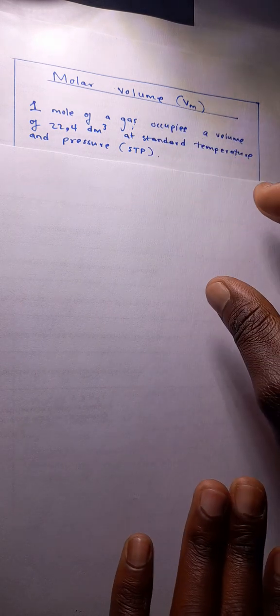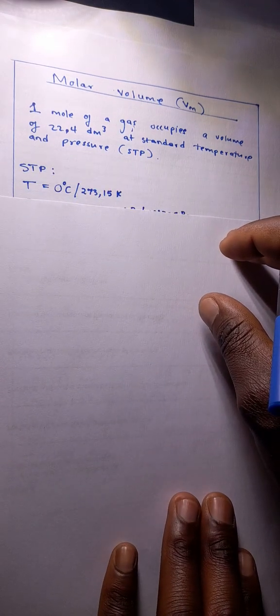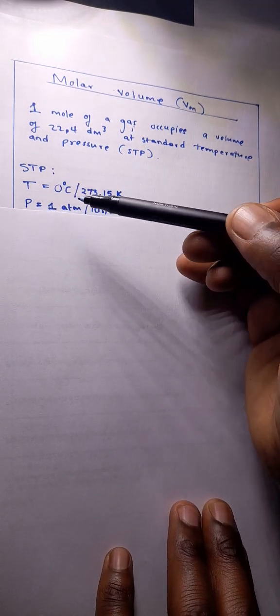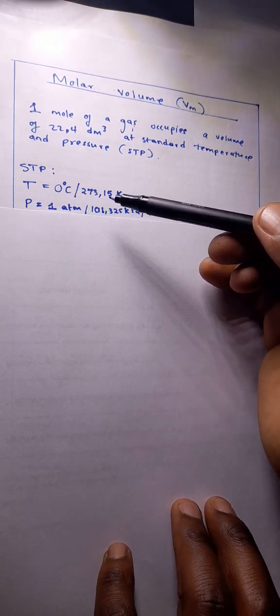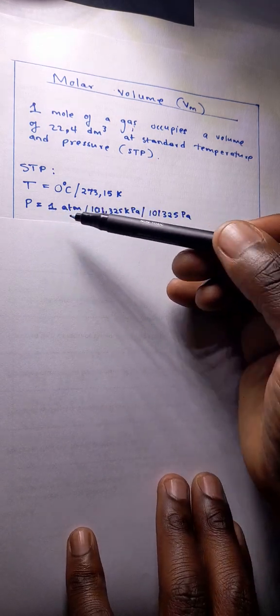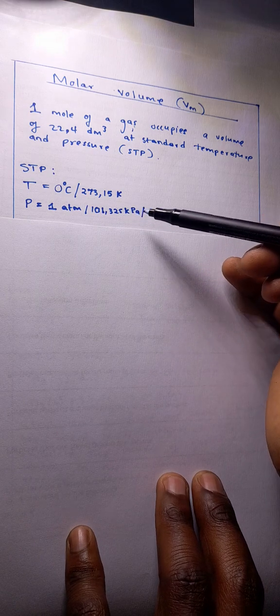What are the conditions for the reaction to be at STP? The temperature must be 0 degrees Celsius, or 273.15 kelvins, and the pressure must be 1 atmosphere, or 101.325 kilopascals.